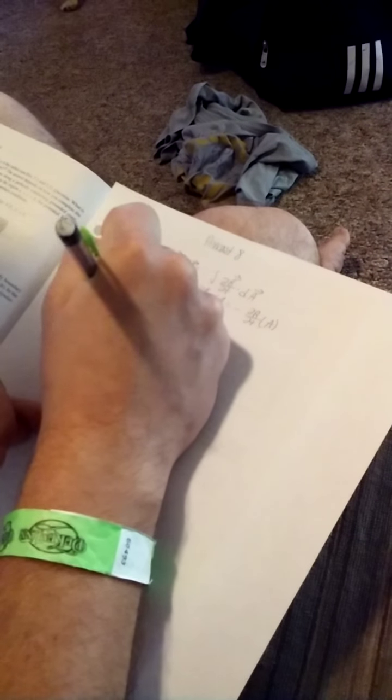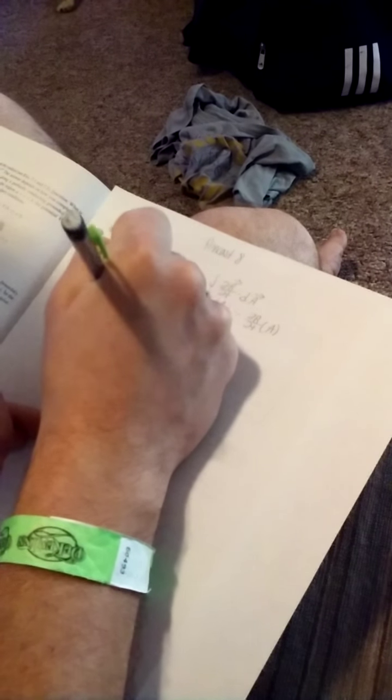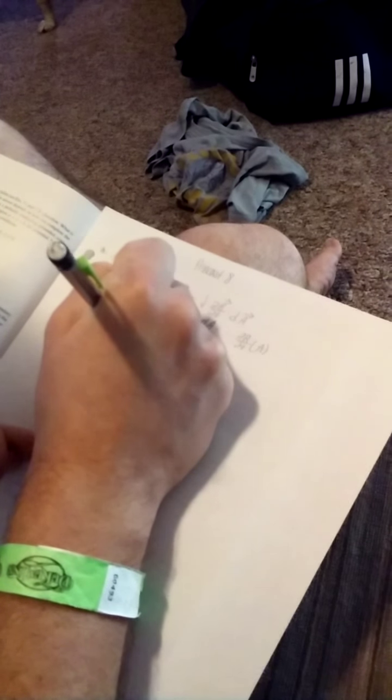Part B. Show that magnetic flux through the perfectly conducting loop is constant. Magnetic flux is equal to the integral of B dotted with dA.